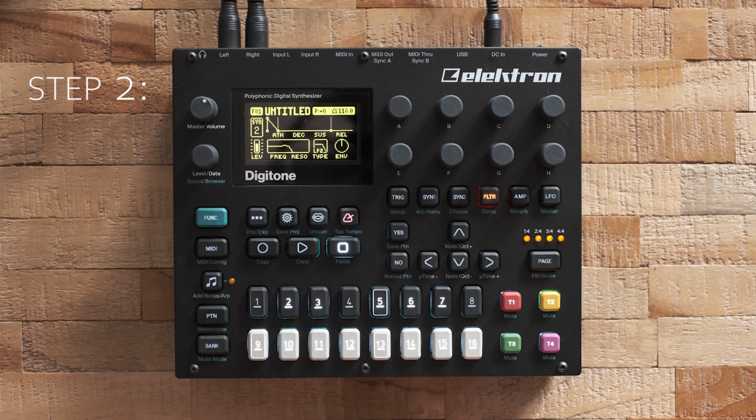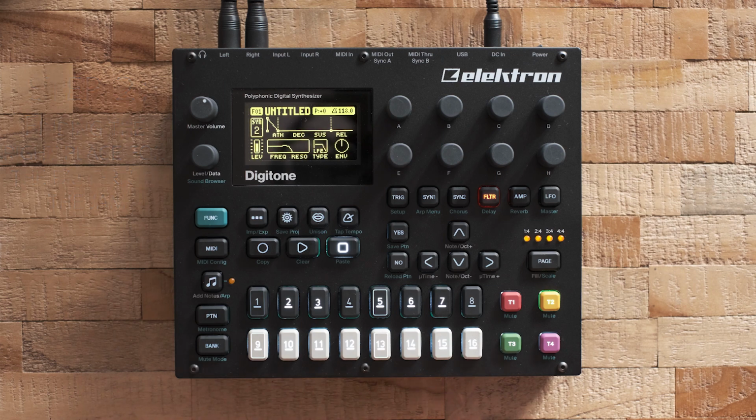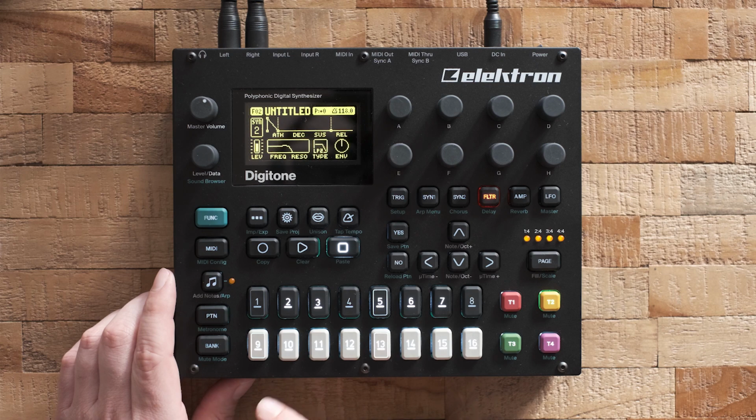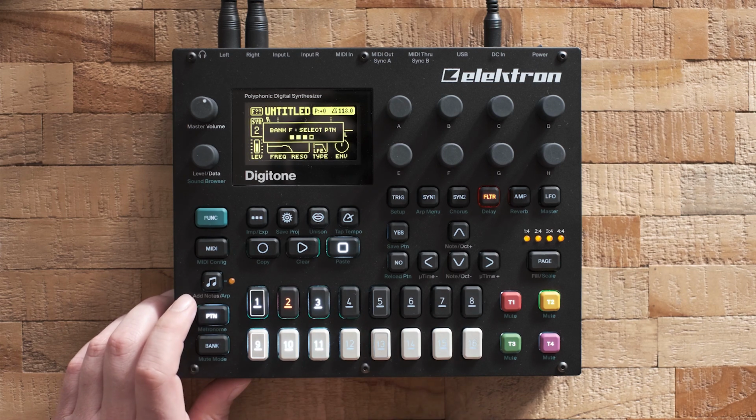Step number 2 is finding the right place for the pattern in the jam. Now that I have this pattern, I think about the energy level of the pattern and where to place it in the context of the jam, like I explained in the beginning of this video. In this jam, for example, when I came up with the ideas, this pattern, which is now pattern 2, was the first one I created. It sounds like this.